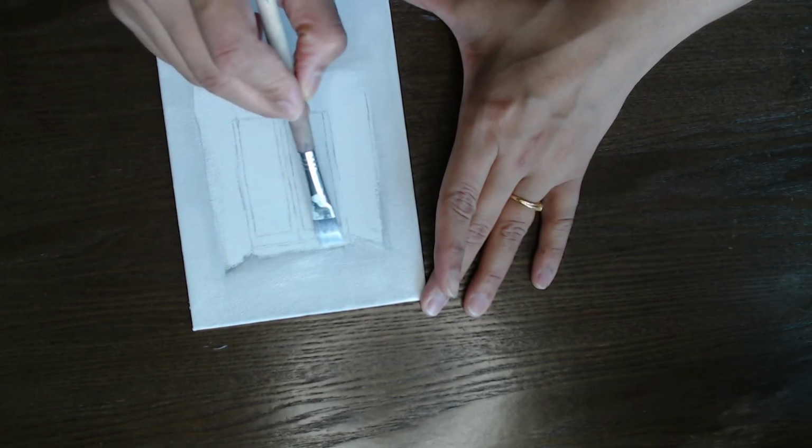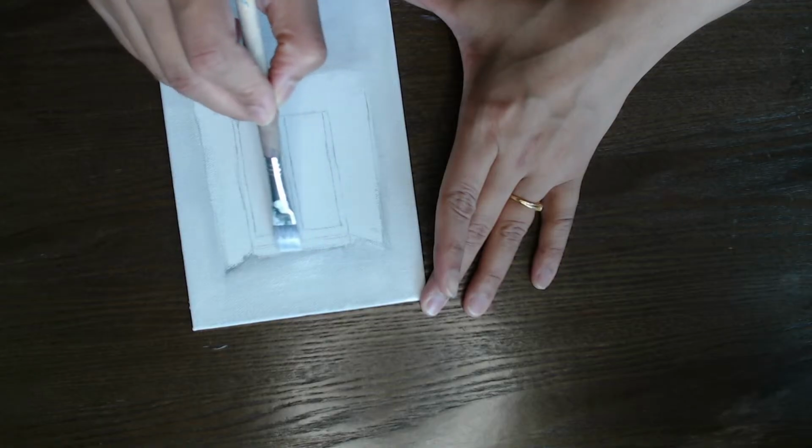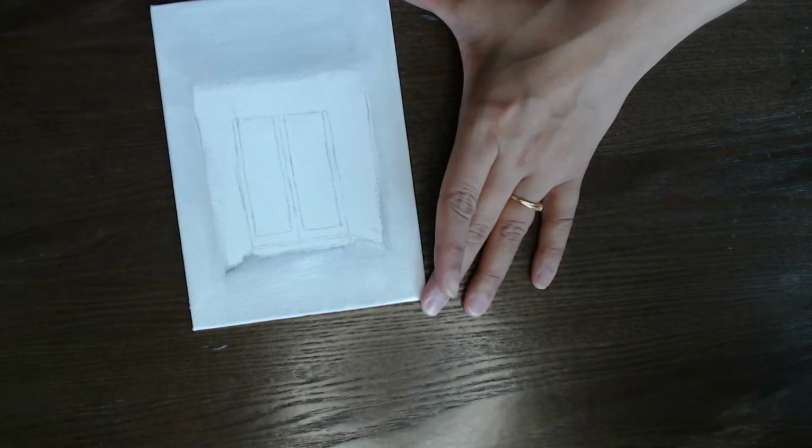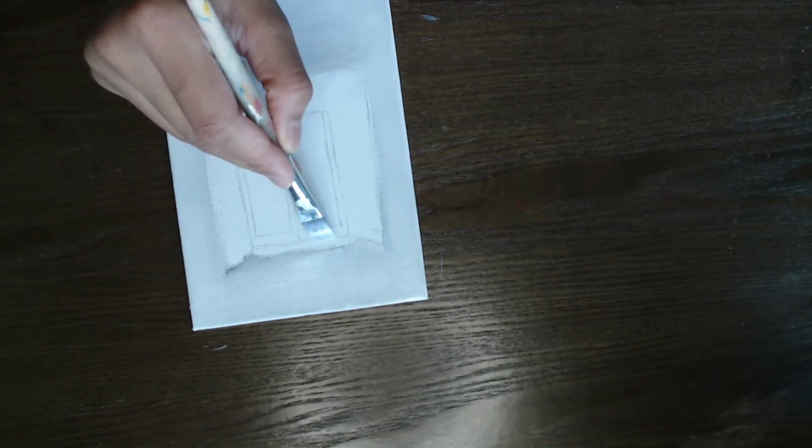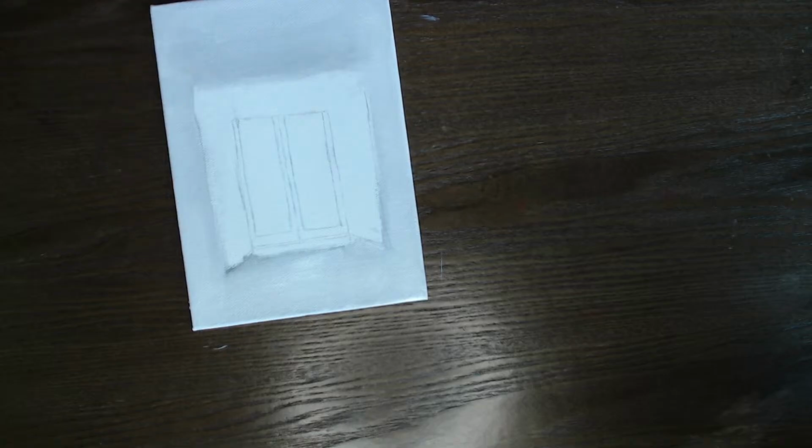So maybe the window, this is the part above the window, right? Some wood kind of. So we'll just give it a color, maybe a little brown. So I'm again taking the burnt umber and yellow ochre. I'll show you on the palette.